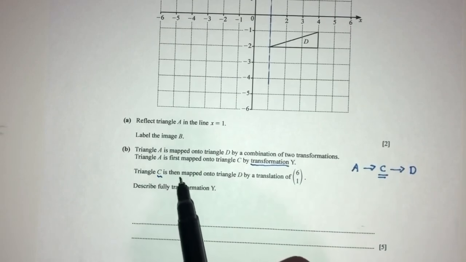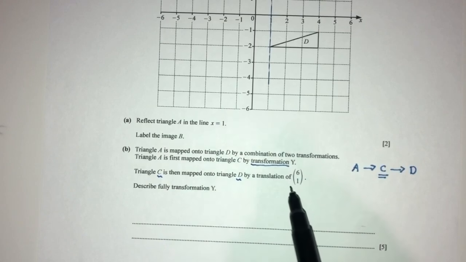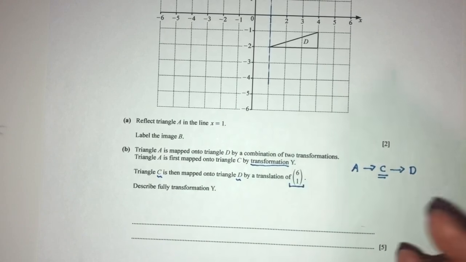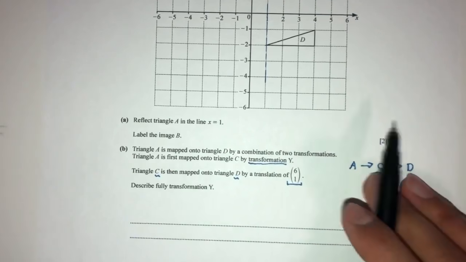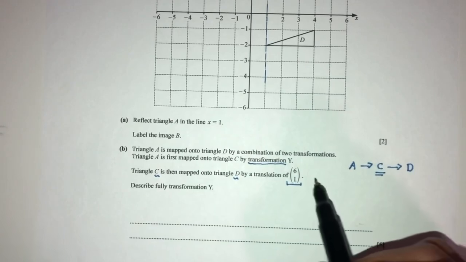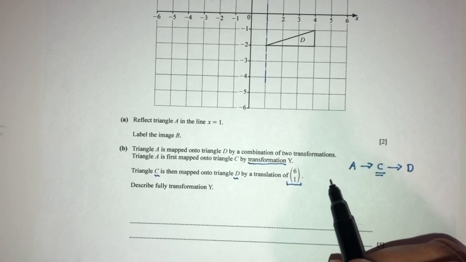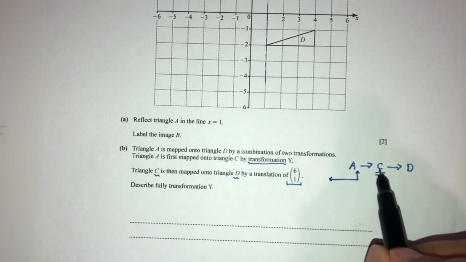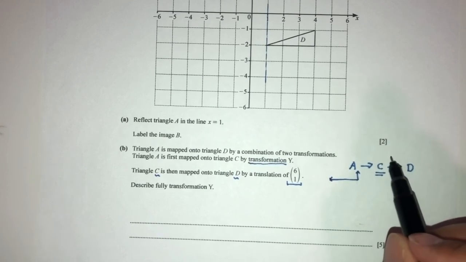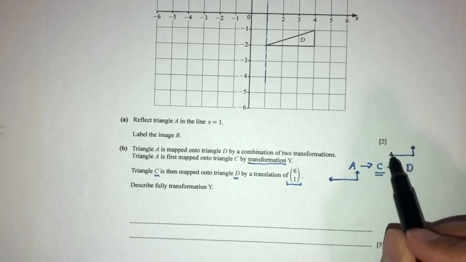Triangle C is then mapped onto triangle D by translation. Now we know translation is only sliding. For example, 6, 1. 6 means you have to move, so from C you have to move 6 to the right and 1 to the top. So from C going to D, I have to move 6 to the right and 1 on the top.